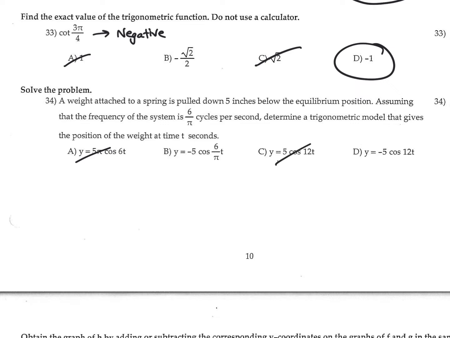What's different between these two options is that B value, the argument. So we have to use what they tell us about the frequency. The frequency is the same as 1 over the period. In other words, it is the reciprocal of the period. So our period here is pi over 6.